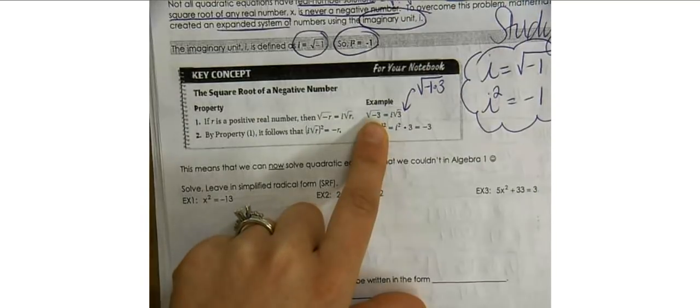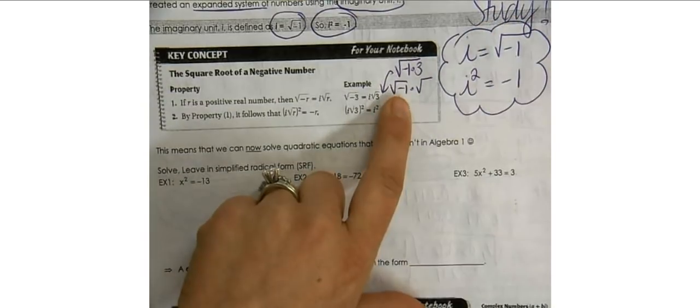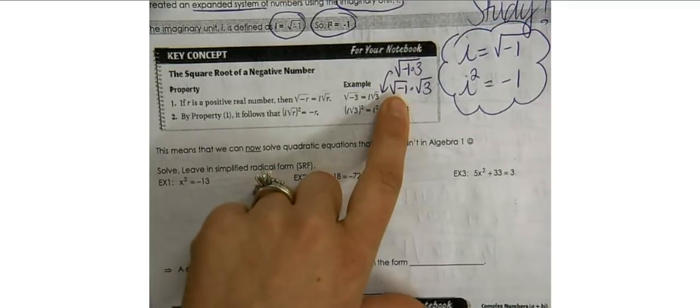The first property is that if you're taking the square root of a negative number, like the square root of negative 3, we can split this up into two parts. This is really the square root of negative 1 times 3. So I can rewrite negative 3 as negative 1 times 3, then split that apart even more to make it the square root of negative 1 times the square root of 3. The square root of negative 1 we call i. So our answer would be i times the square root of 3, and that's how we would rewrite this expression.